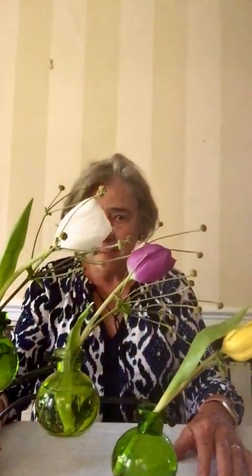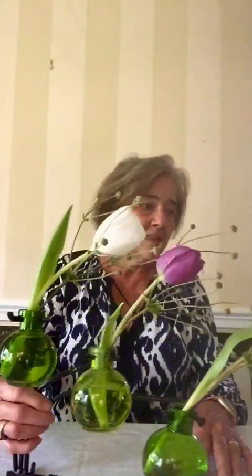Okay. I hope you can all see this. It looks to me like a chorus raising their glasses in a champagne toast. Okay, the next one I'm going to show you is a little different.